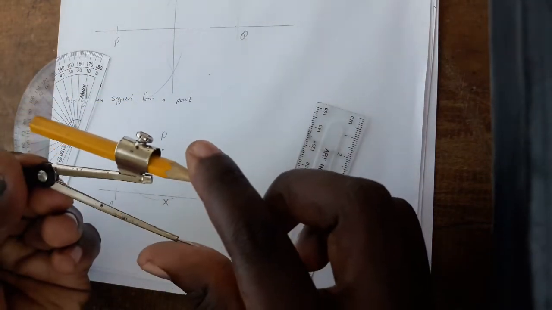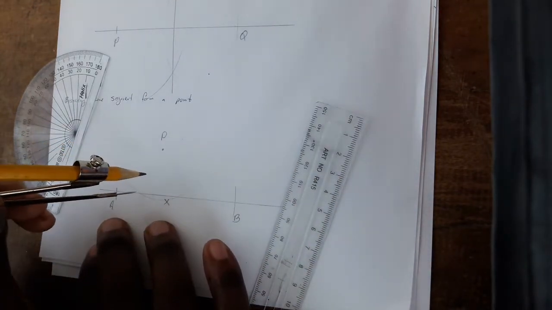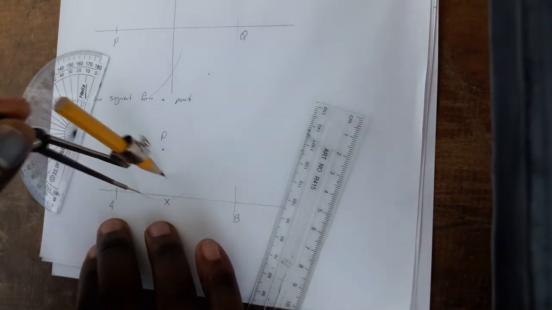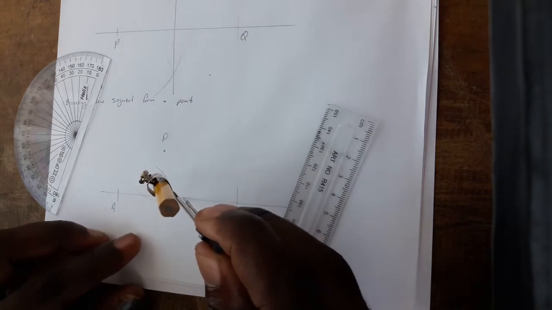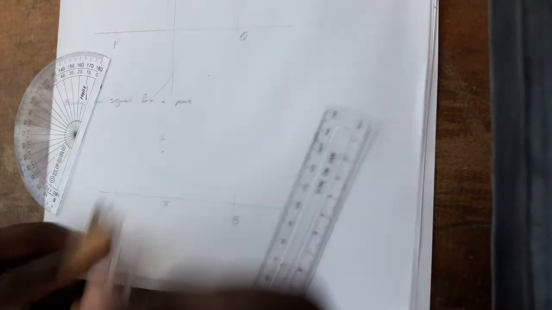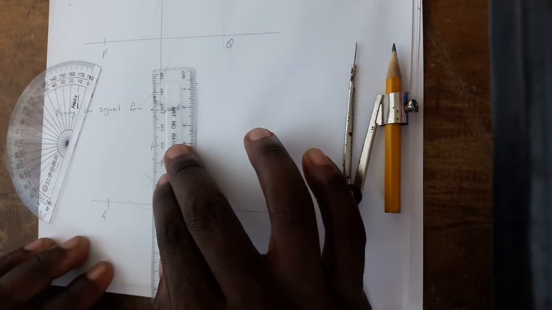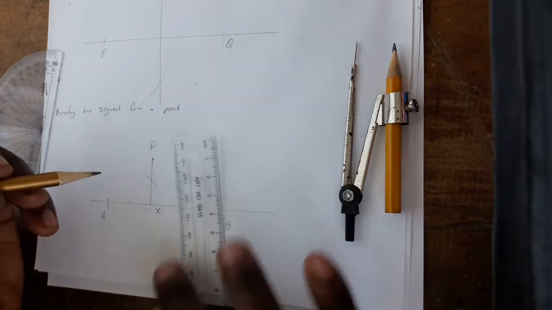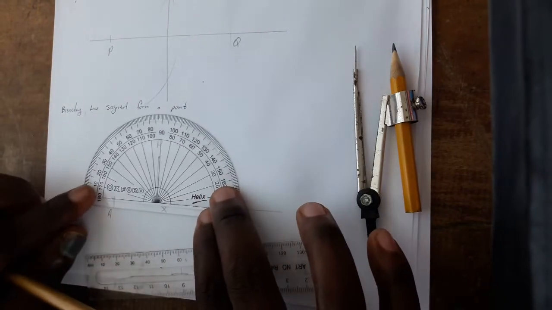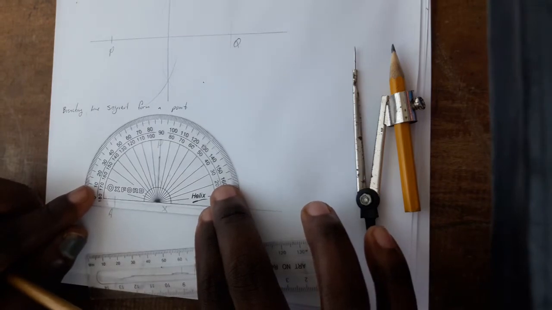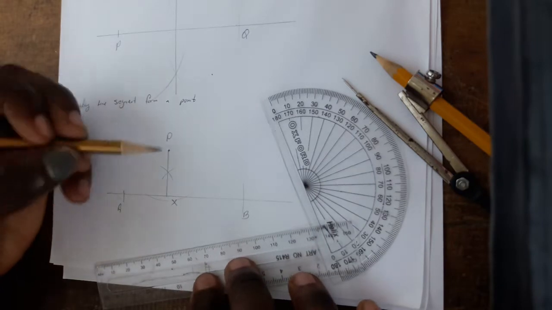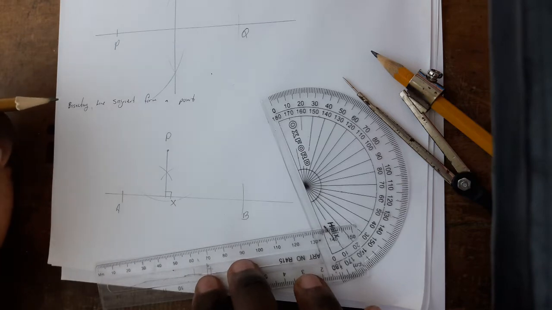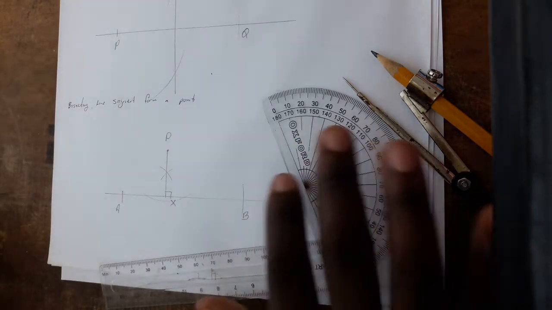Then we make this smaller now. If we go here, and we scribe an arc there, and we come on the other side, and we scribe an arc there, the line drawn from that point through this arc will be completely 90 degrees. Right. So the line segment PX is perpendicular, or 90 degrees, to that line there, AB. So that's how you bisect from a point.